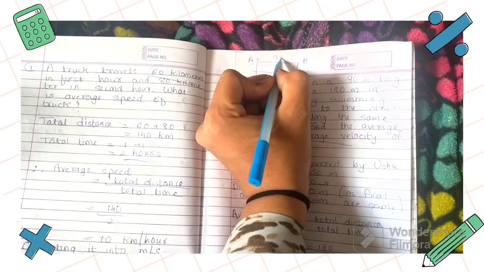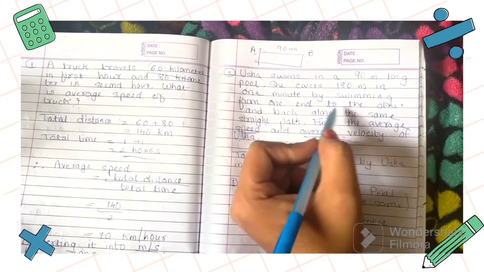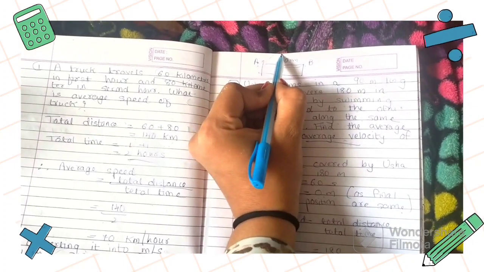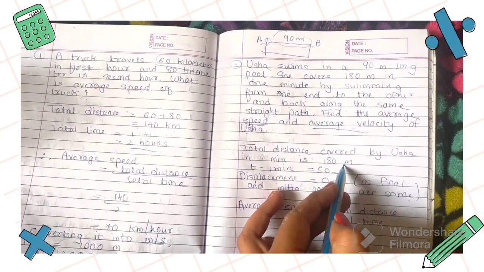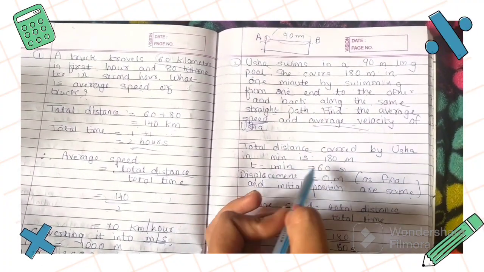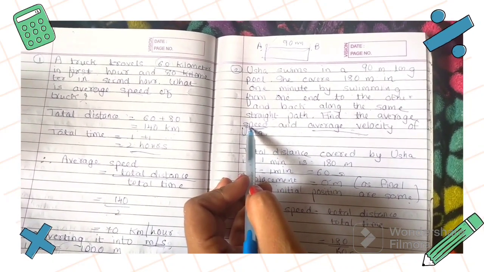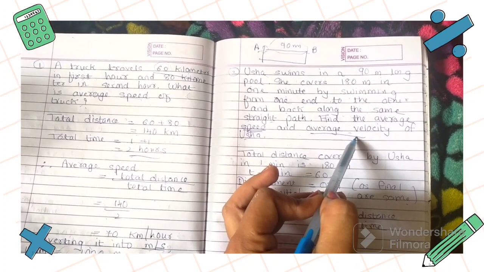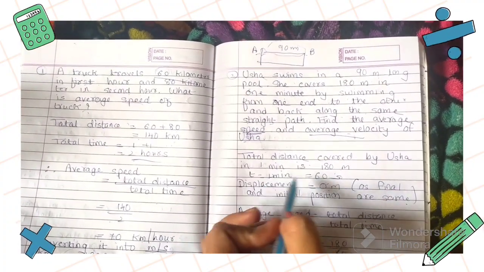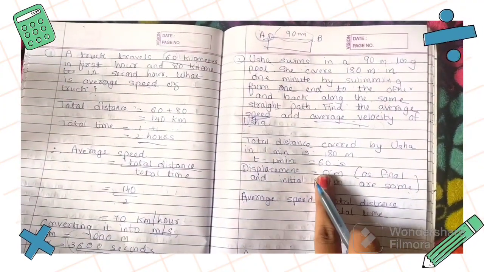The distance is 90 meter, and she covers a total of 180 meter in 1 minute by swimming from one end to the other. That means from A to B and again from B to A, that is 90 plus 90, equal to 180. So the total distance covered is 180 meter. She takes a time of 1 minute, so 1 minute is equal to 60 seconds. For finding average speed, we need total distance upon total time, and for average velocity, we need total displacement upon total time. The distance we already got, and the displacement will be 0, as the final position and the initial position are both the same.